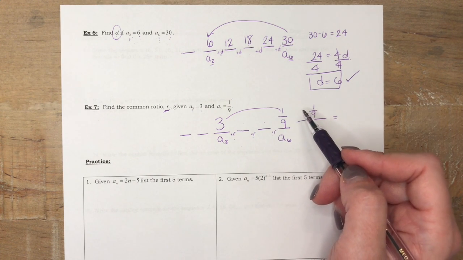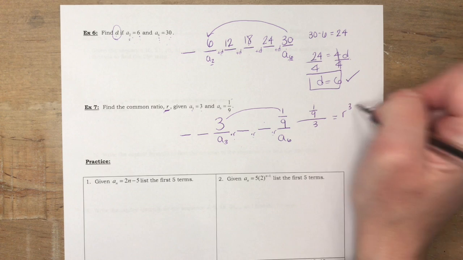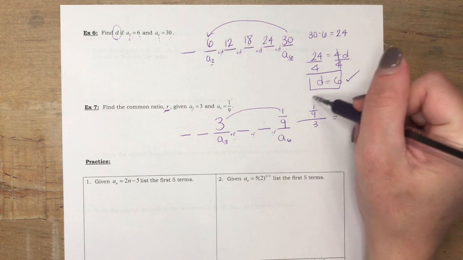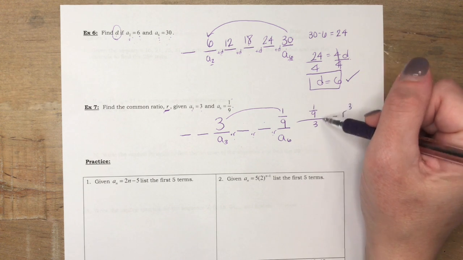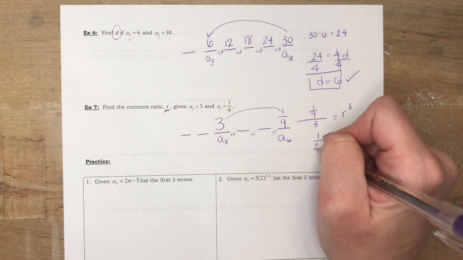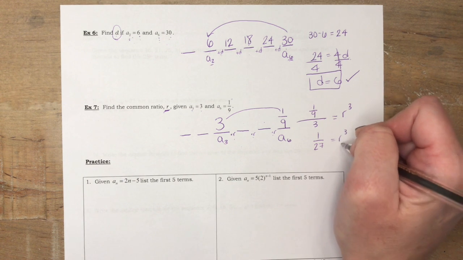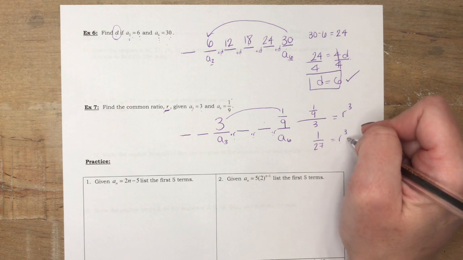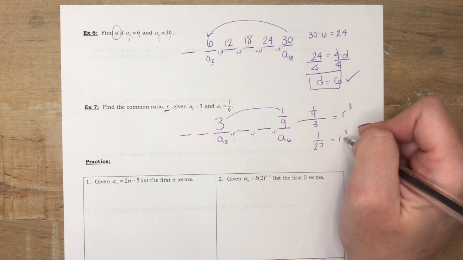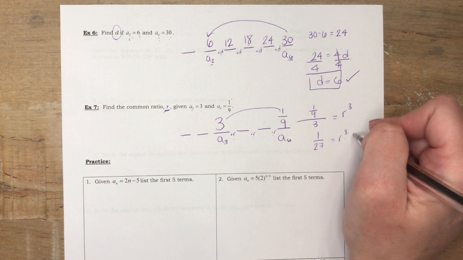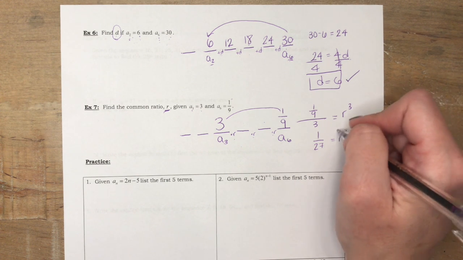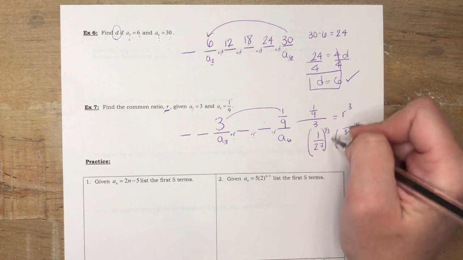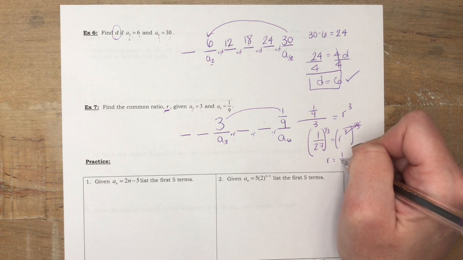R times r times r is r cubed. So r cubed is really equal to 1/9 divided by 3. If you put that in the calculator, that's actually 1 over 27. So r to the third is really equal to 1 over 27. So if I want to find just r, I'm going to have to get rid of that cubed. So I can either raise it to the 1/3 or cube root it, right? So if I raise it to the 1/3, it cancels it out. Raise it to the 1/3. So that means that r itself is a third.